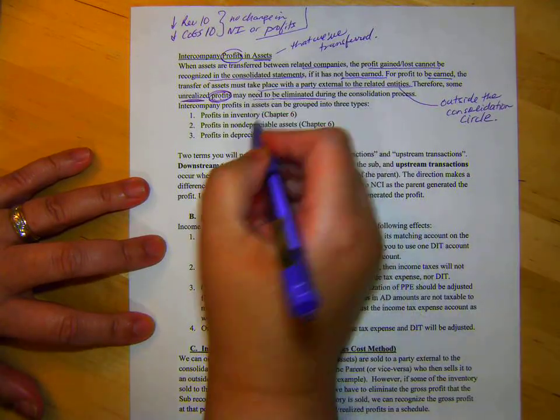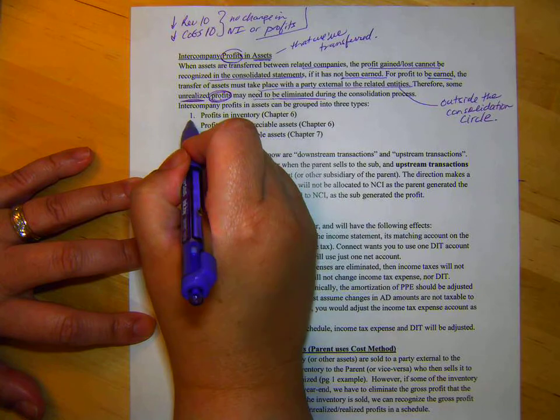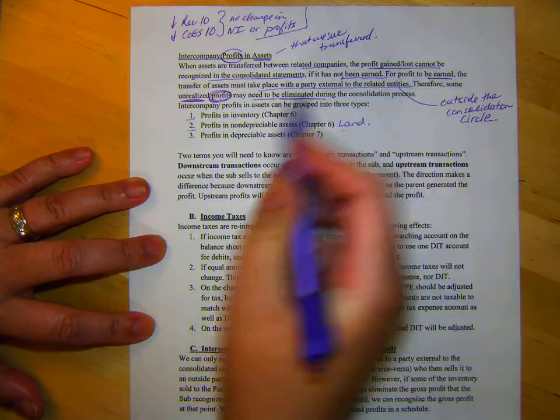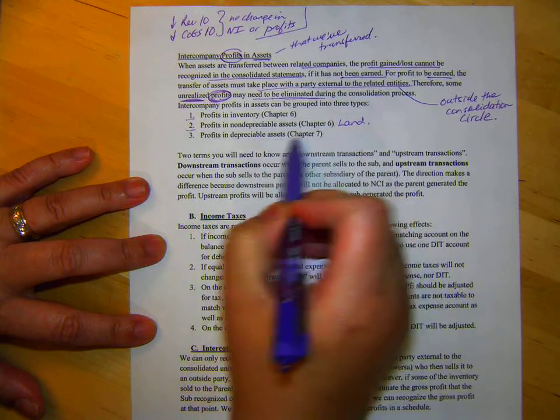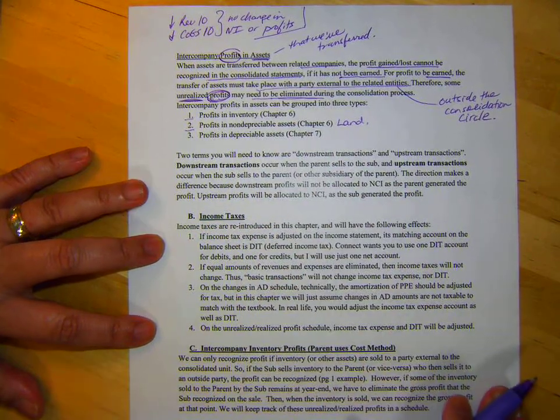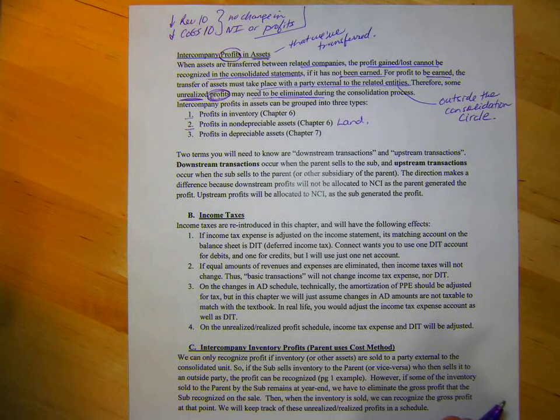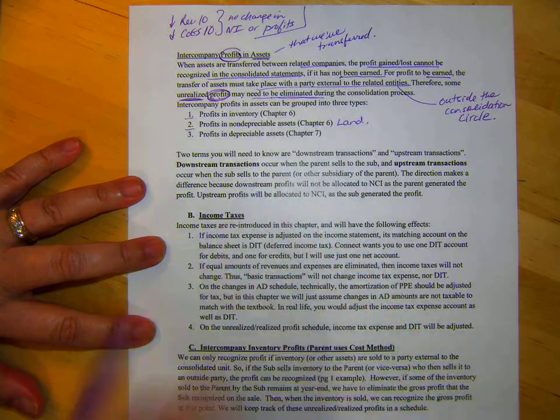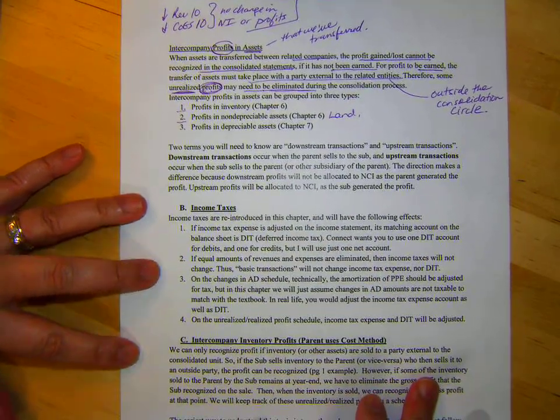Okay? So we're going to focus first on profits in inventory and profits in non-depreciable assets, which is just land. And in chapter 7, we'll do depreciable assets because it gets a little bit crazier. So there's a lot of little things you need to know for this.